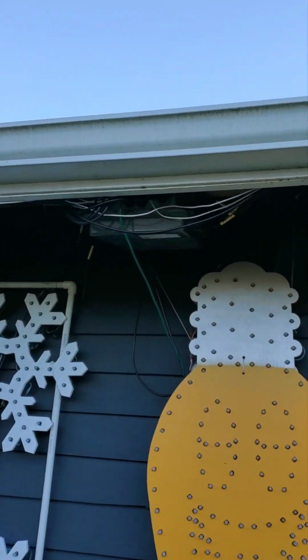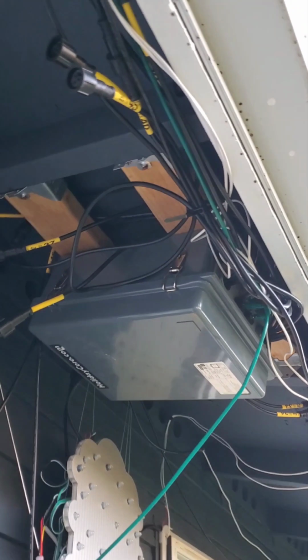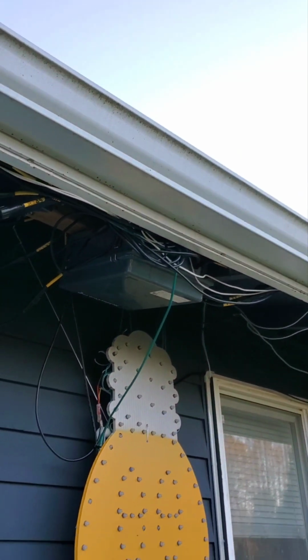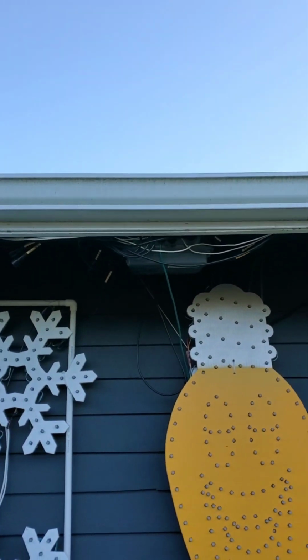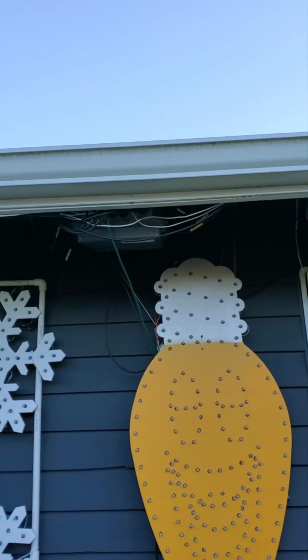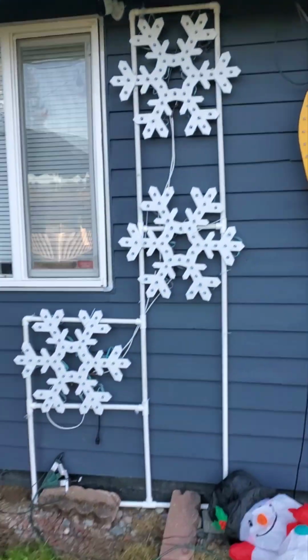My other controller I have mounted under the eave is right here. These are hard mounted. It would take an act of God to get those down in a hurry. So if somebody was trying to steal them, they would destroy them, and then it'd be completely useless and just be vandalism. So that there is also, that's an Alpha Pix.